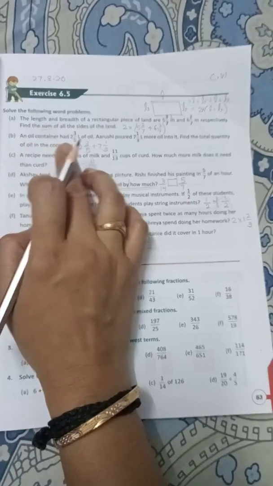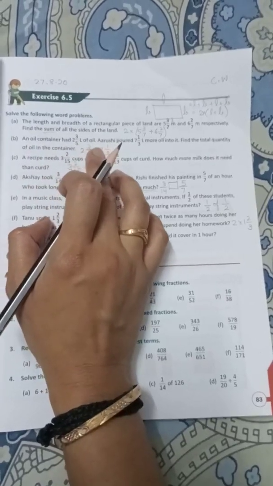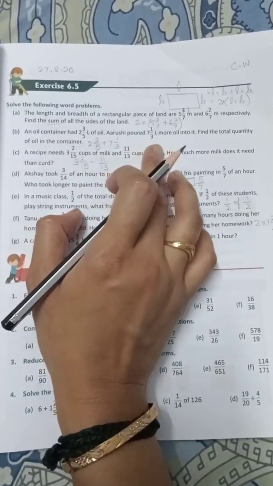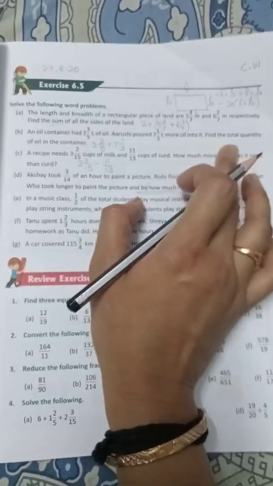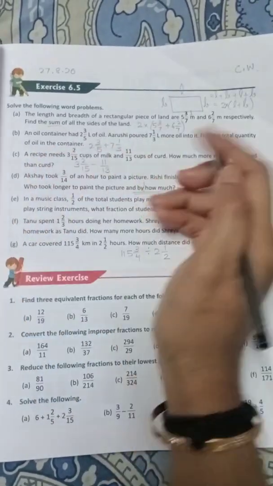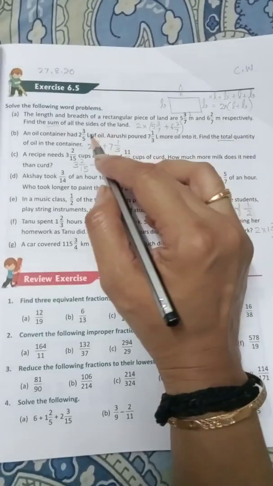B part. An oil container had 2 3/5 liter of oil. Arushi poured 7 1/3 liter more oil into it. Find the total quantity of oil in the container. Total also means addition. So these two fractions will be added.